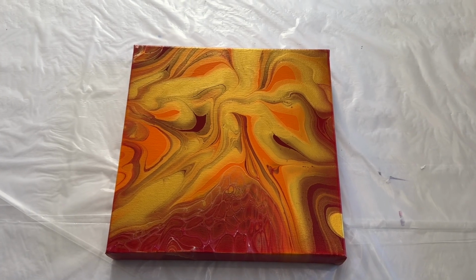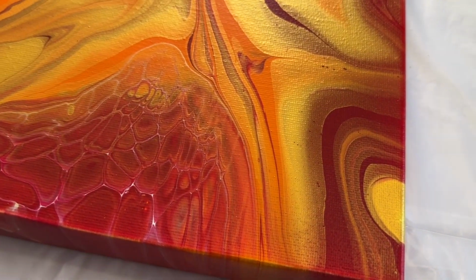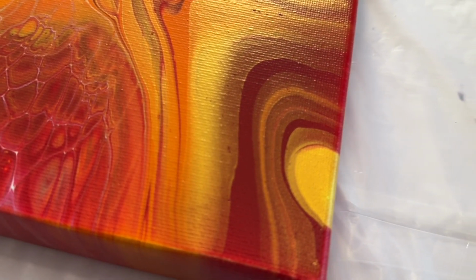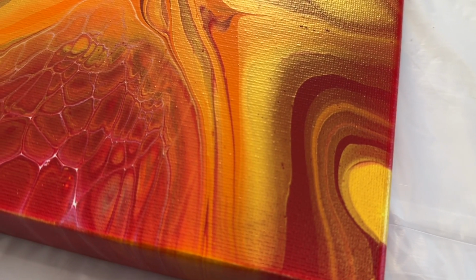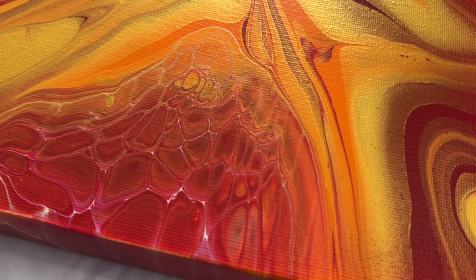So here we go, here's the dry version. It's fully dry, it's not yet varnished. Once I've applied a coat of gloss varnish, it will definitely shine and shimmer a lot more than what you can see here. But I really do love the details.